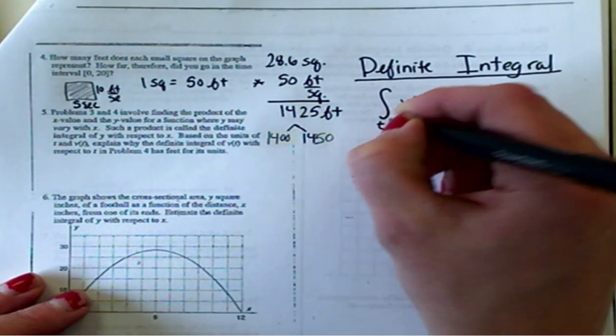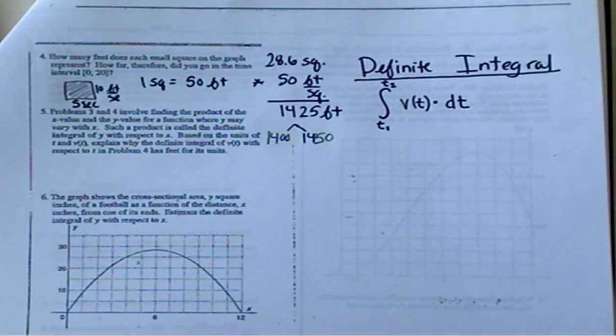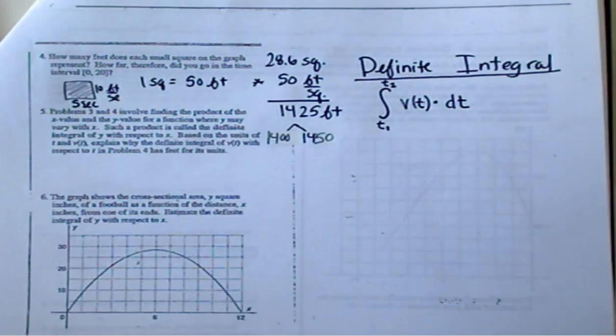And we're going to say T1, T2. I'm going to tell you what all these things mean. Okay. This is the notation for the definite integral.